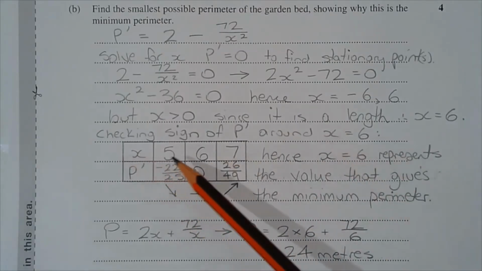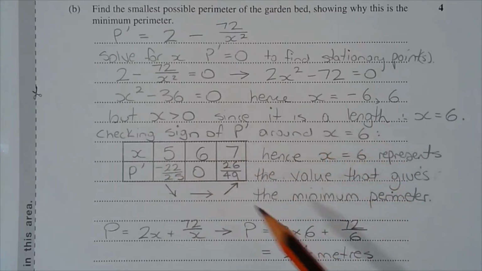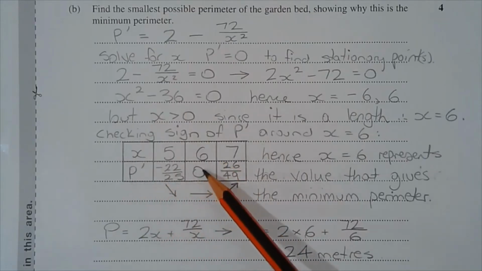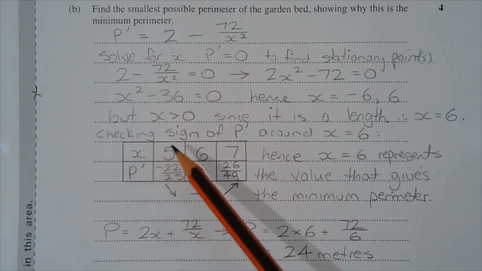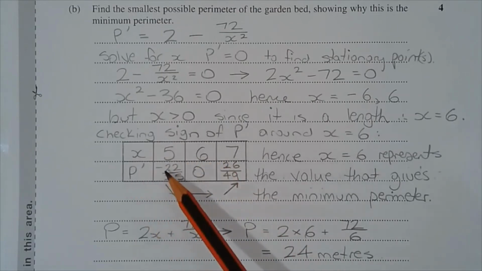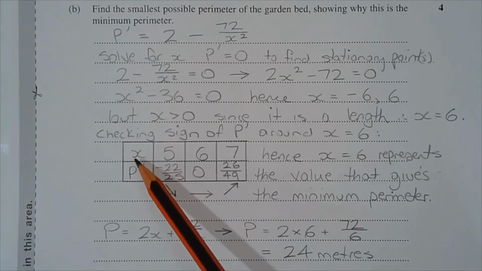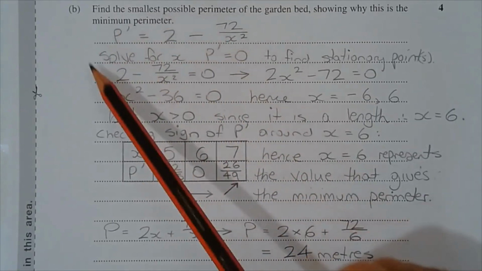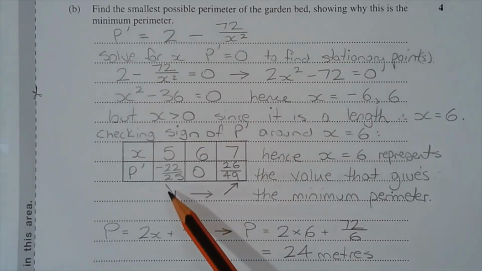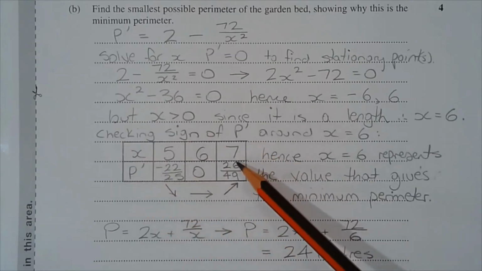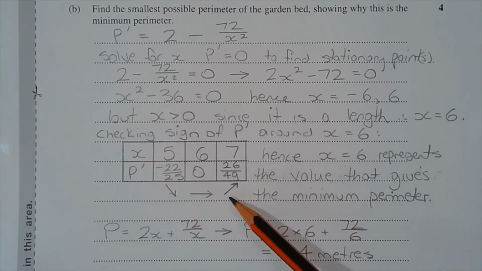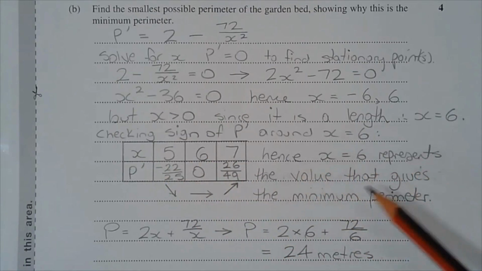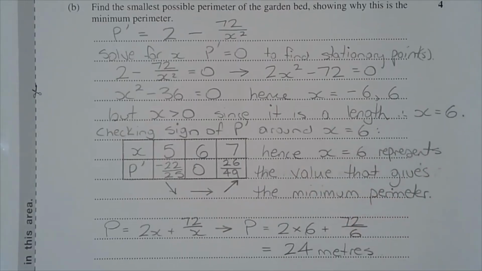And we can do that by checking the sign of p dash around x equals 6. And I've summarized those results in a table of values. So at x equals 6, p dash is equal to 0, so that's the stationary point. At x equals 5, so to the left of x equals 6, p dash is equal to -22 over 25. So all you need to do is just substitute x equals 5 into the equation for the first derivative. And that's a negative gradient there. And at x equals 7, p dash is equal to 26 over 49. And we can see that that's a positive gradient to the right-hand side of x equals 6. So x equals 6 represents the value that gives the minimum perimeter.